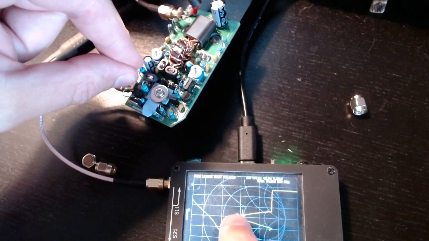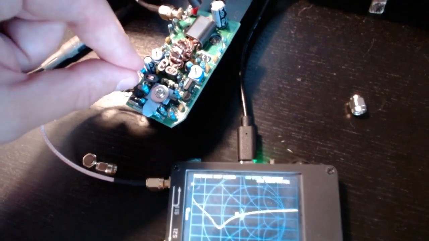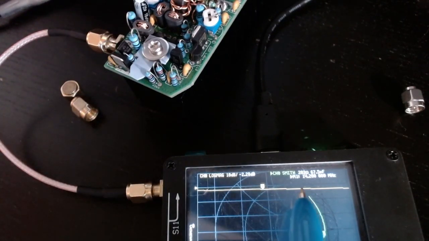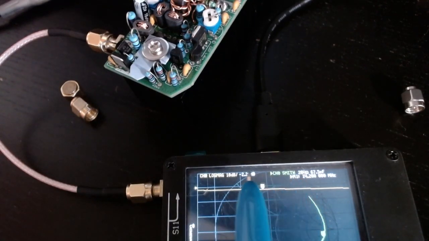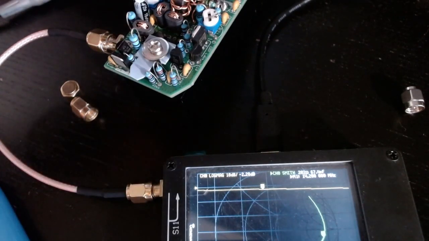So as you can see now, hopefully, the return loss has gone down quite dramatically. Let me try to zoom in better because it's interesting. Okay, after some fighting with the camera, this is the best I could achieve. So I hope you can see that the amplifier is set at 14 megahertz. It's reading 284 ohm, and it has a return loss of minus 2.29.